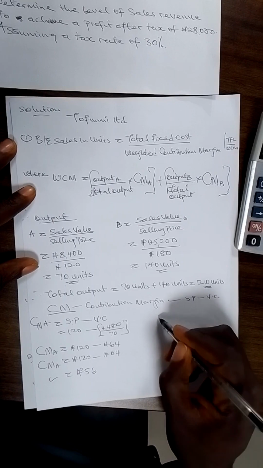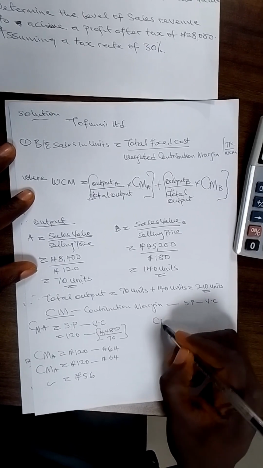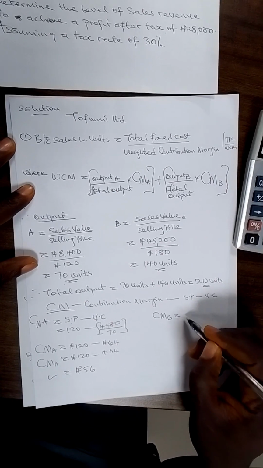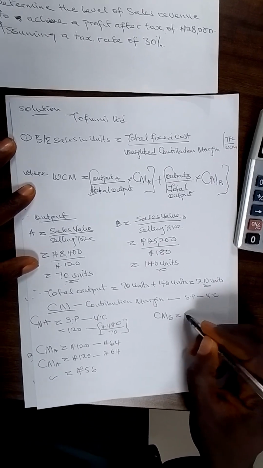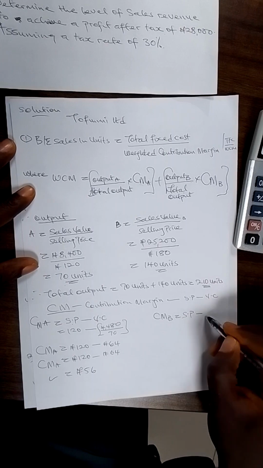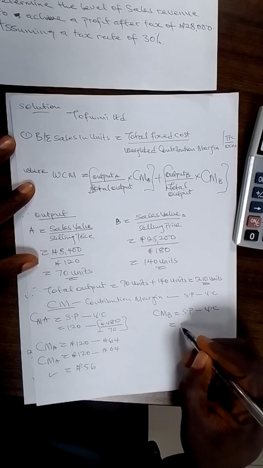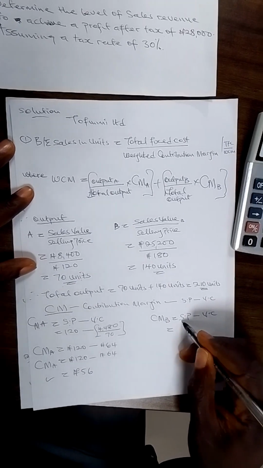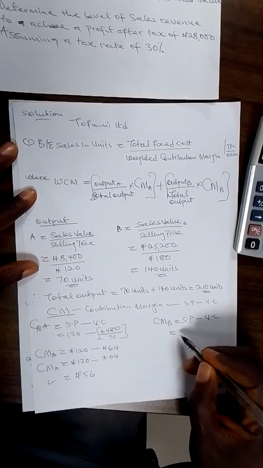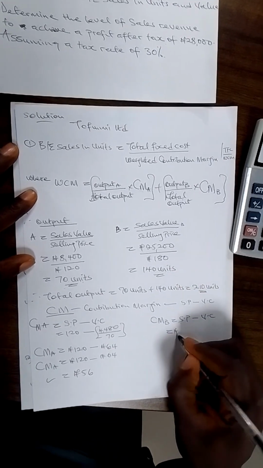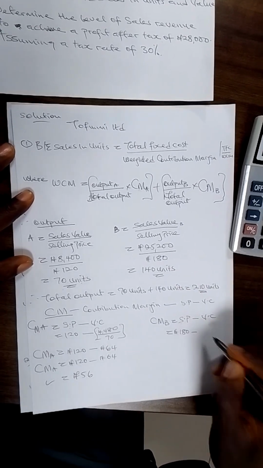Then let's compute the contribution margin for B. We maintain the same formula: selling price minus variable cost per unit. The selling price of B has been given to be 180 naira. So this is 180 minus the variable cost per unit.